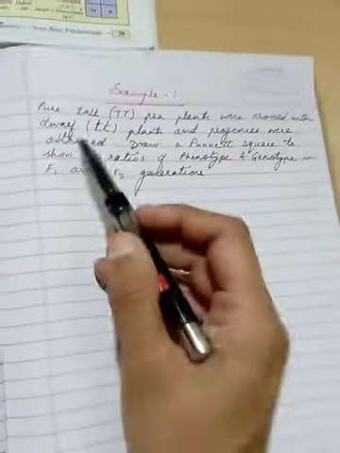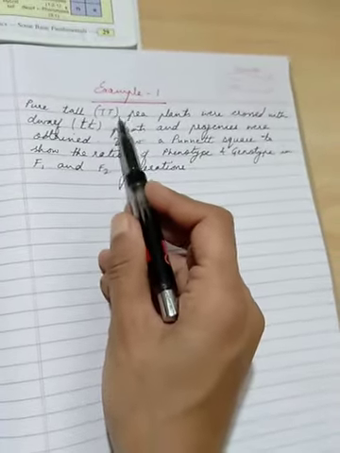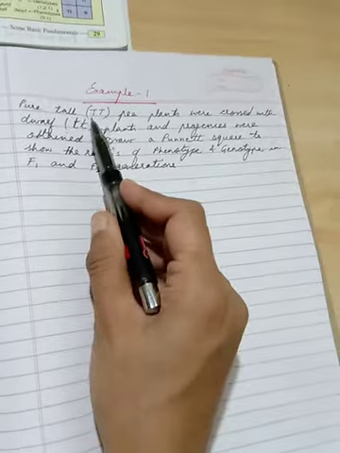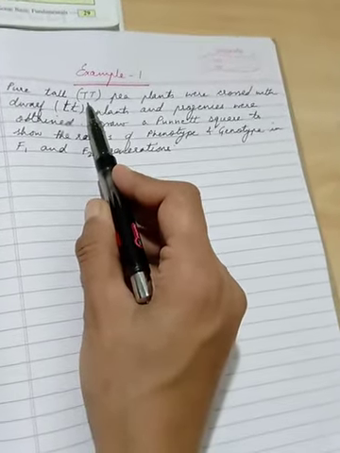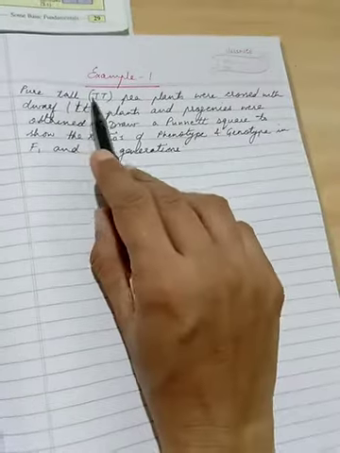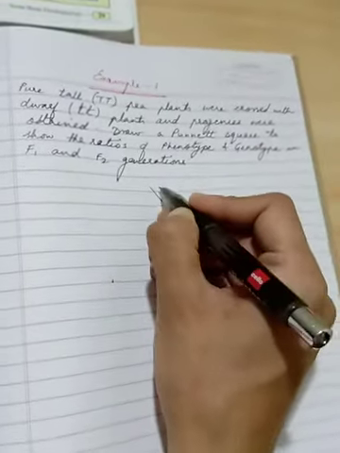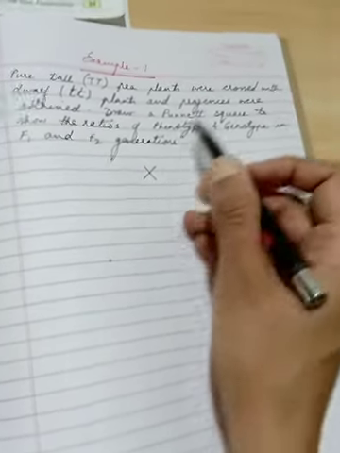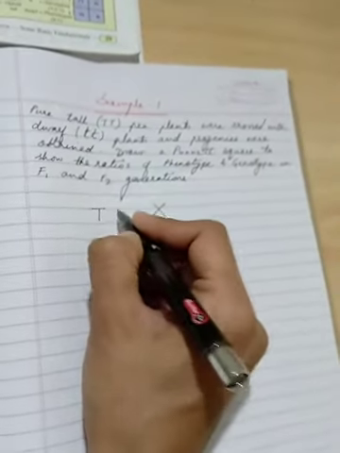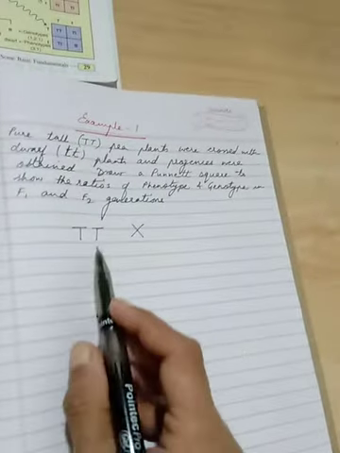The example says, pure tall pea plants, that is capital allele means this is dominant. The tallness is dominant. So a cross was made, children. A cross means a fusion or fertilization or a genetic hybrid was being done with tall pea plants, capital T, right?